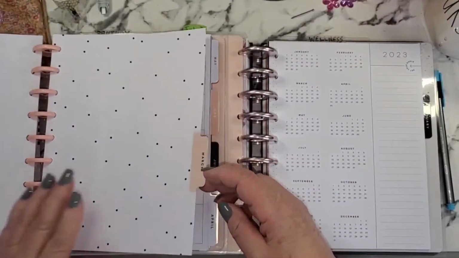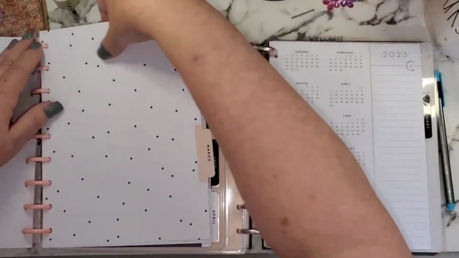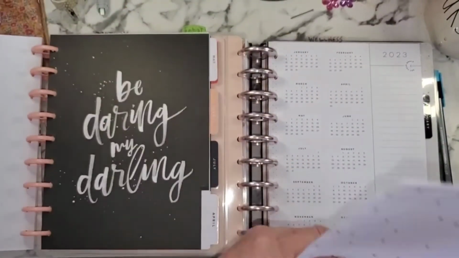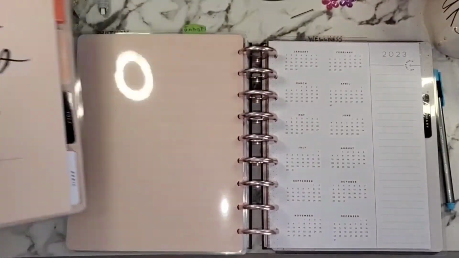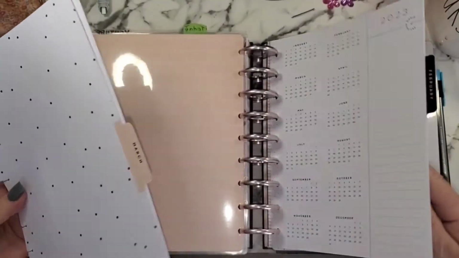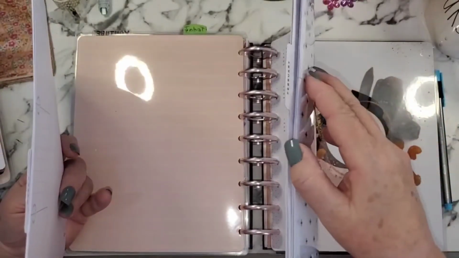Then I'm going to take March out. And again, from tab to tab, leave the April tab in there. Flip to the end of February.